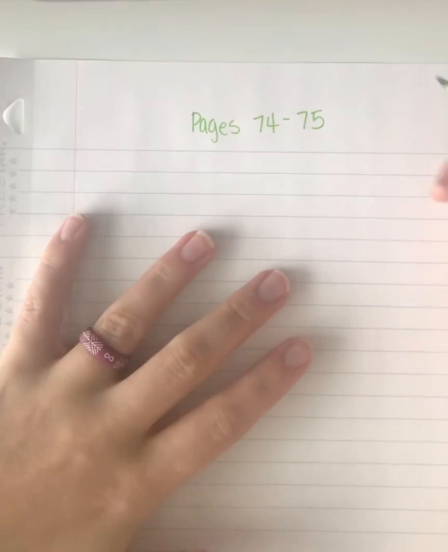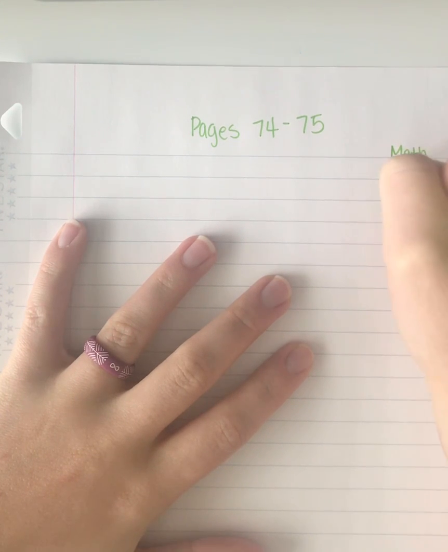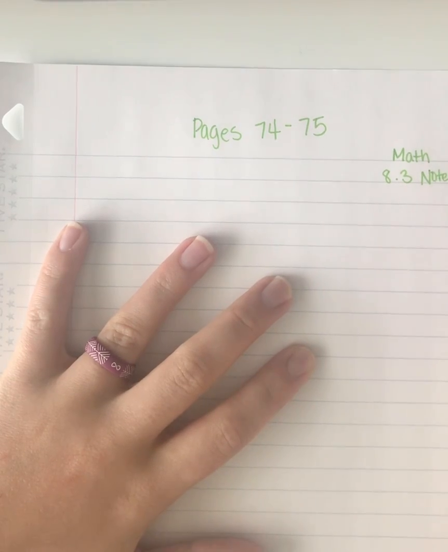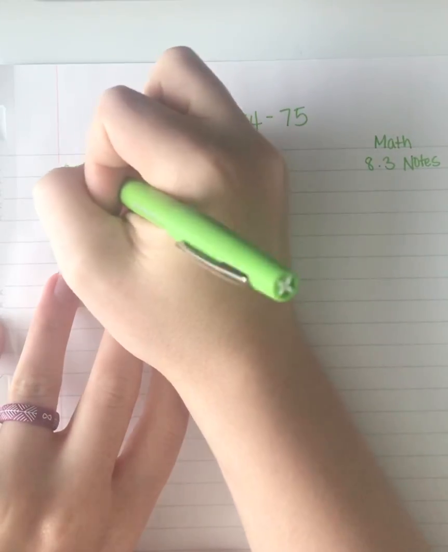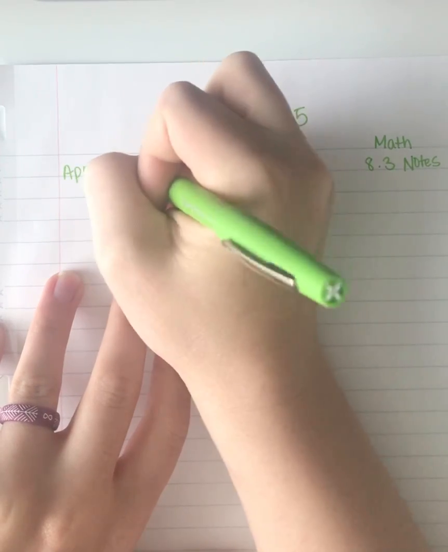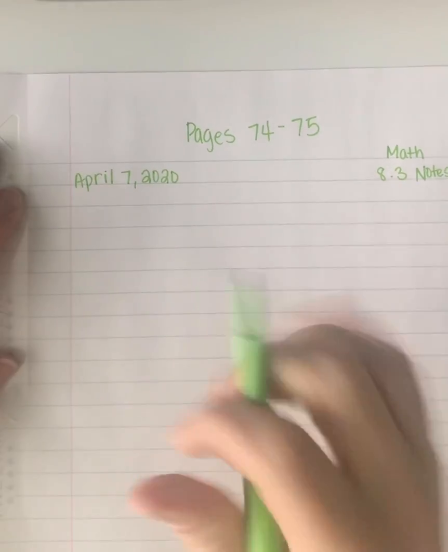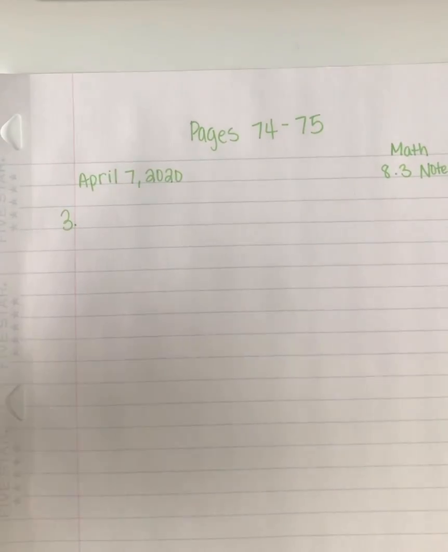Okay, so you need to go ahead and set up your notes. This is still going to be math. 8.3. If you have room on the page that you used yesterday, go ahead and use that. So, we're going to continue working. So you need to mark number 3 on the side of your paper. We're going to start on number 3 on page 74.